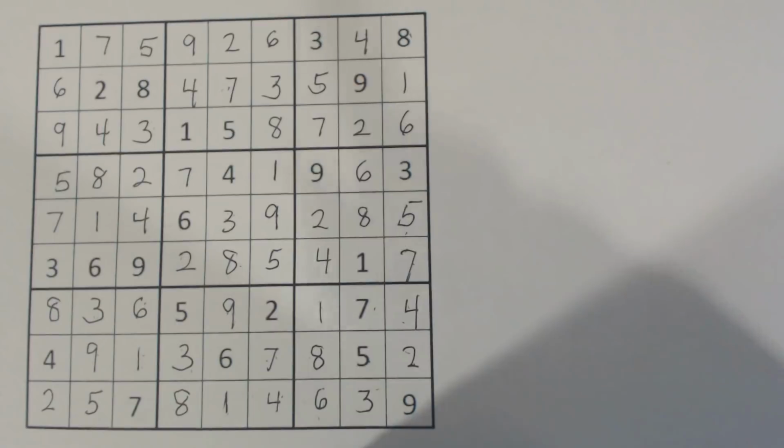Okay. All right. Well, I think we were able to solve that. Got a little tricky. We had to use a combination of techniques in order to continue on in this puzzle, but eventually we got a breakthrough and we're able to finish it.